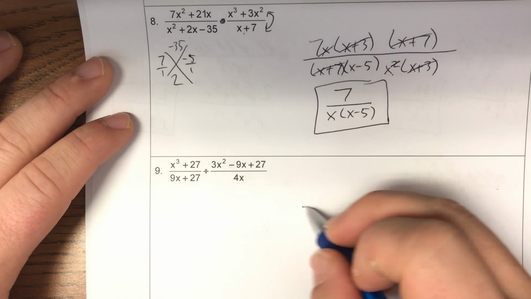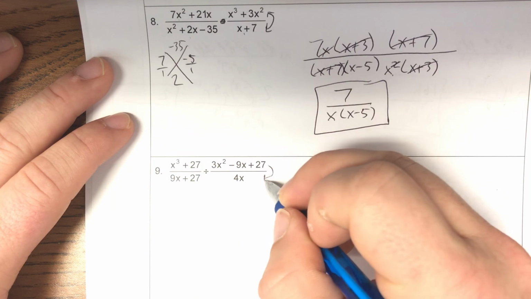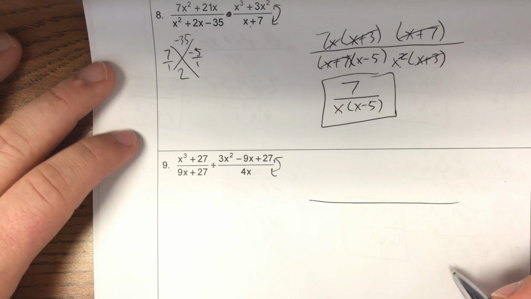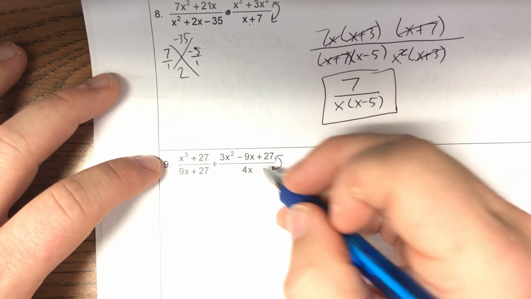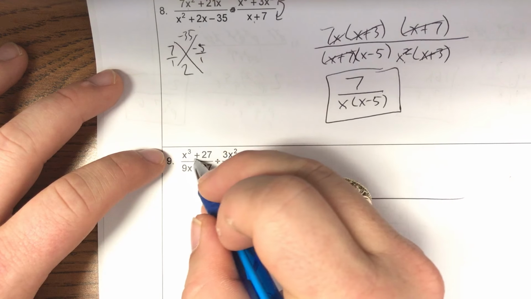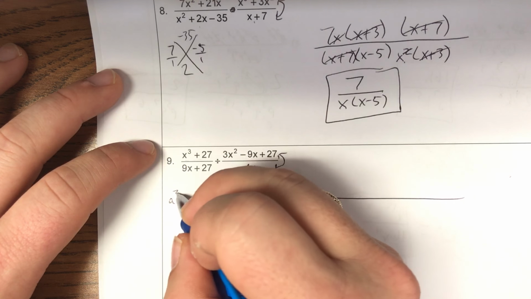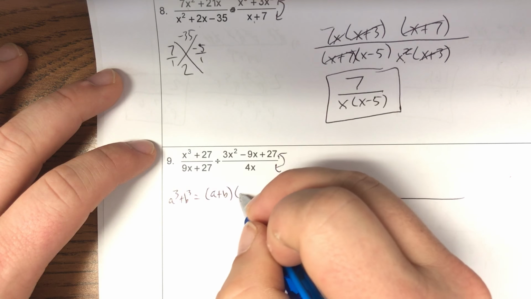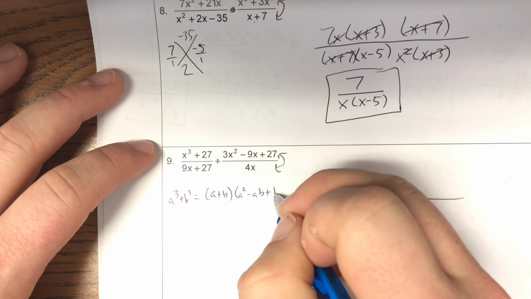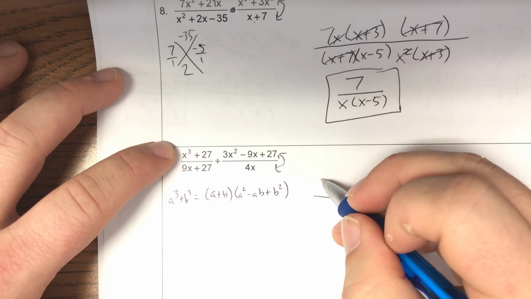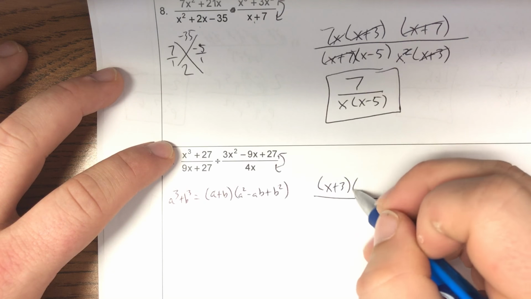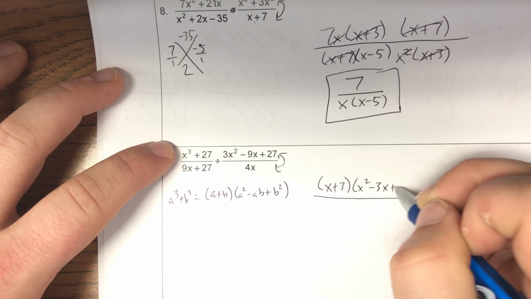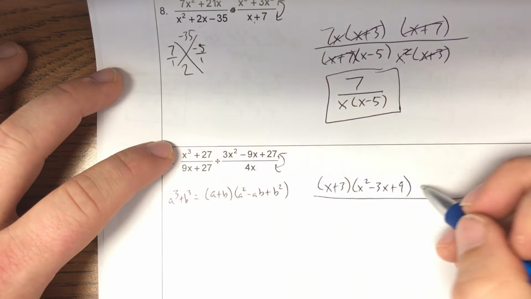On number 9, again, we're dividing, so I'm going to end up flipping these 2 fractions. Or not those 2 fractions, there's 2 sides of that fraction. This is the sum of cubes, which reads a cubed plus b cubed goes to a plus b, a squared minus a times b plus b squared. And so it's going to turn into x plus 3, x squared minus 3x plus 9. And then we got the 4x on top.